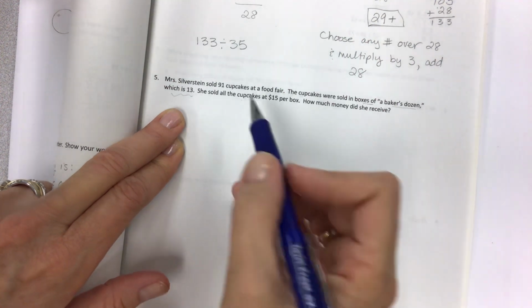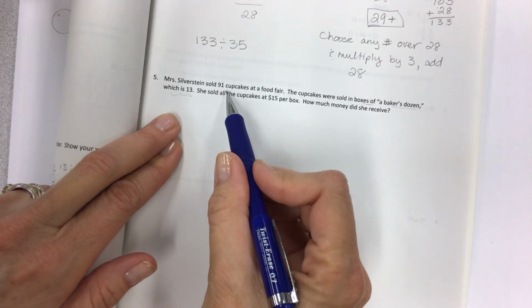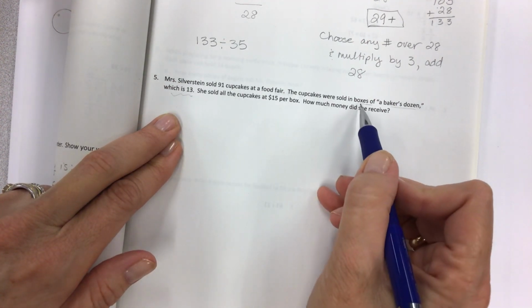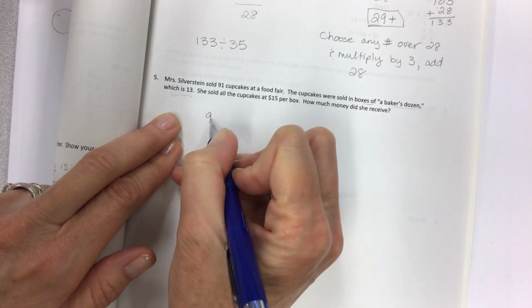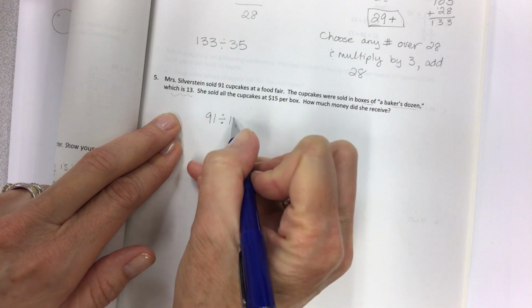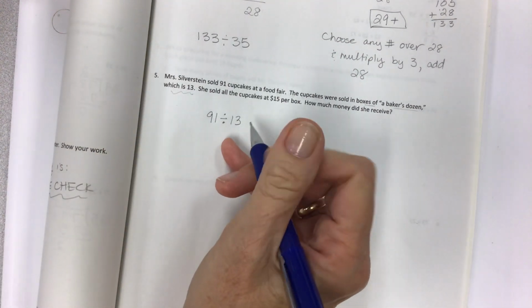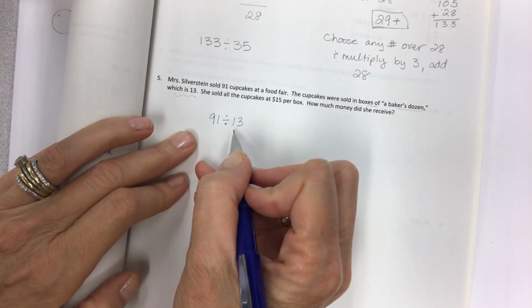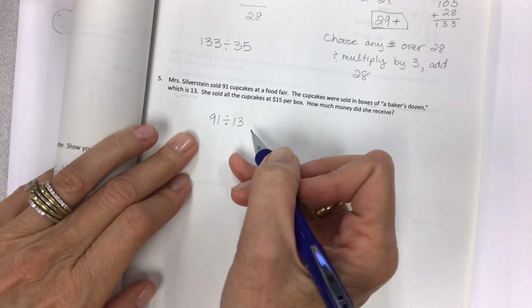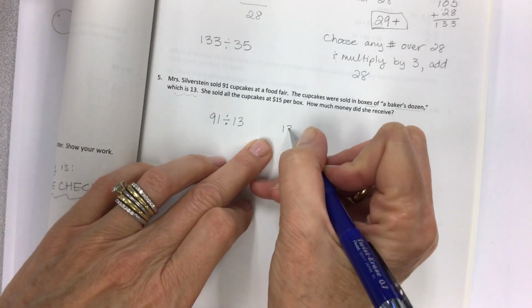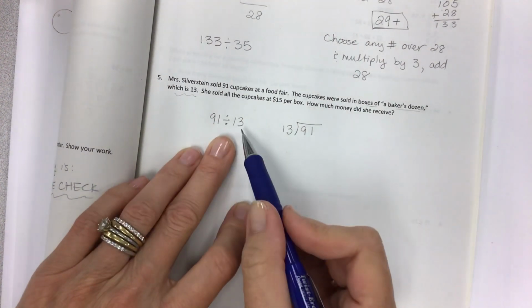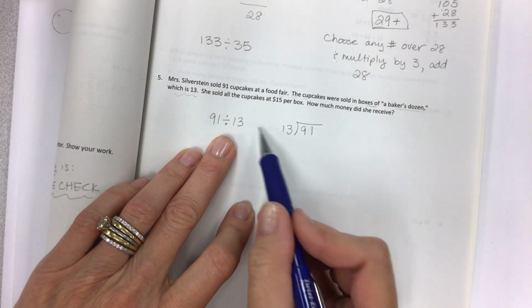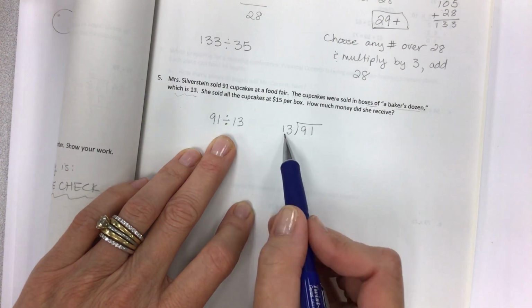So we're going to take our total of 91 cupcakes, okay, and we're going to put them in these boxes of 13. So it's 91 divided by 13, and we're going to set it up with our actual bracket division, so we're not rounding, but you can still think about approximately how many would I use, what can I skip count by.